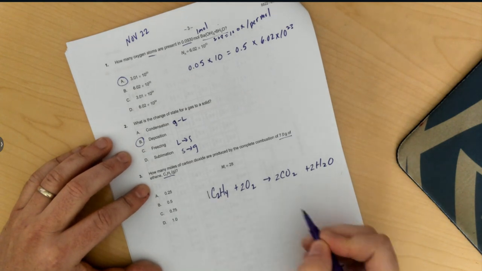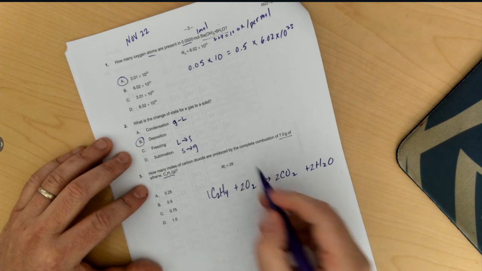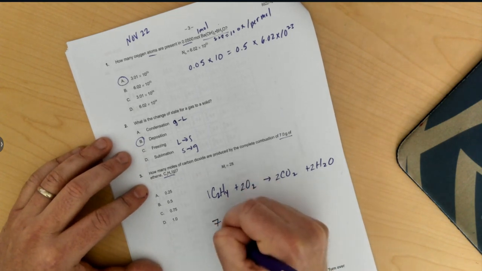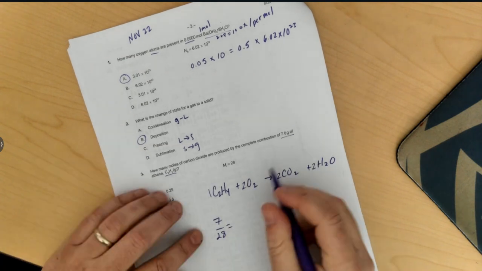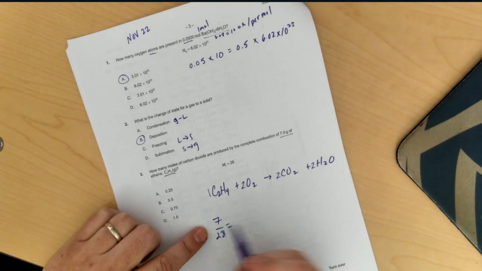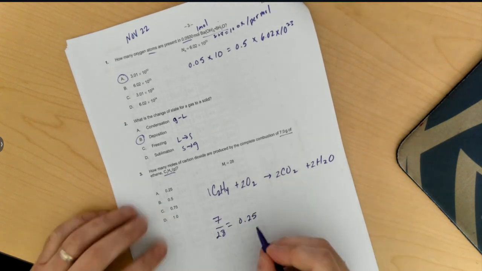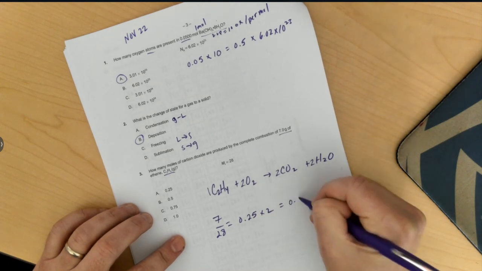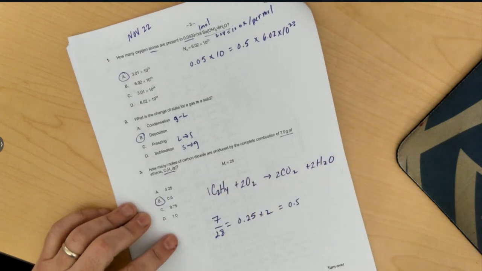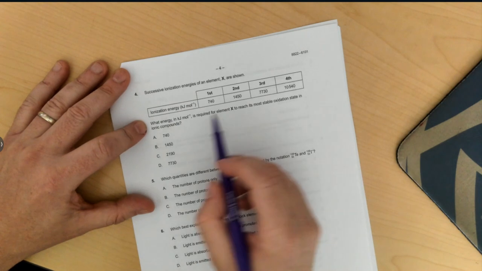So for every 1 mole of ethene, you make 2 moles of carbon dioxide. I have 7 grams, so 7 divided by the molar mass will give us the number of moles of ethene we have. 7 divided by 28 is 1/4, or 0.25. I have 2 moles of CO2 for each of that, so that would be 0.5 moles. Strike.